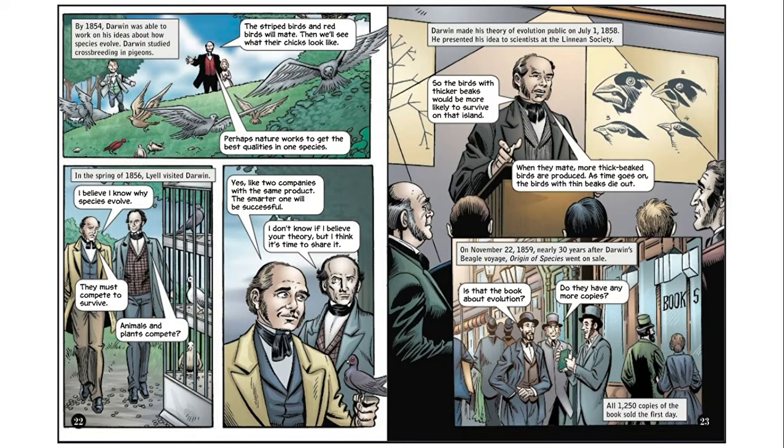By 1854, Darwin was able to work on his ideas about how species evolve. Darwin studied crossbreeding in pigeons.